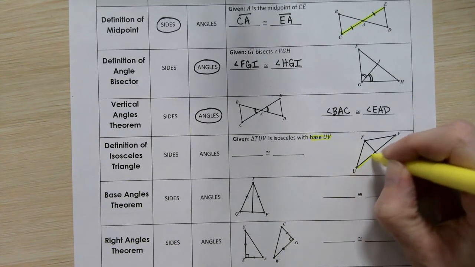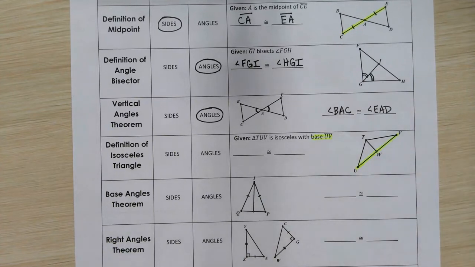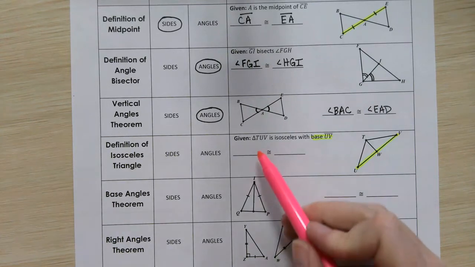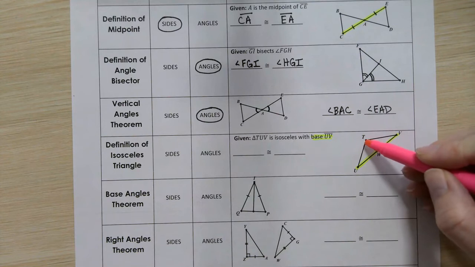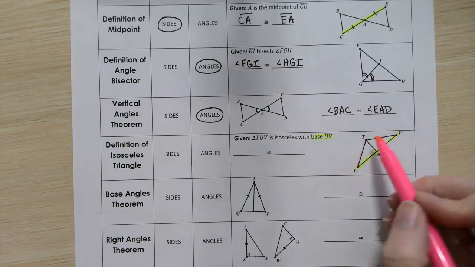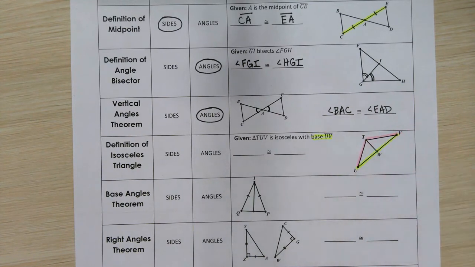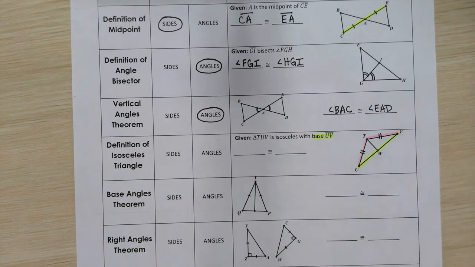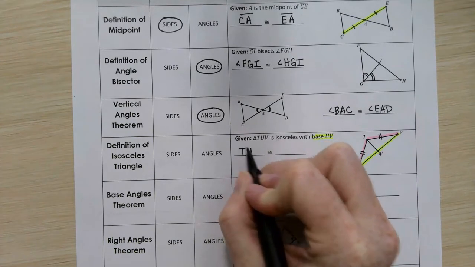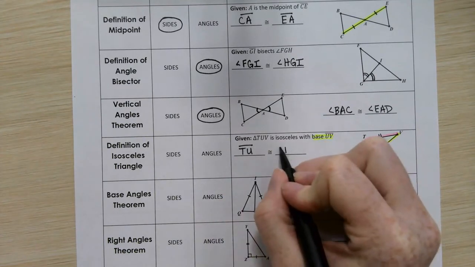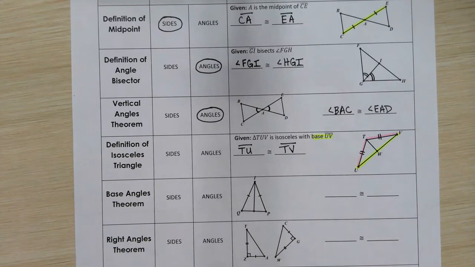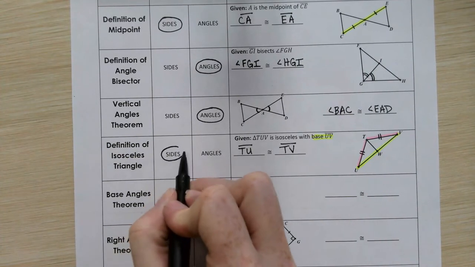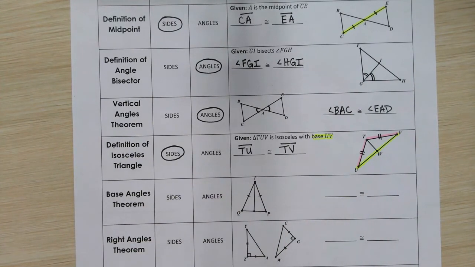So if the base is segment UV, that is actually the side of the triangle that is not congruent to the others. So if we're investigating triangle TUV, TU would be one of the other sides, and TV would be one of the other sides. So those are the 2 that would get the congruent marks. We'd be able to say segment TU is congruent to segment TV, thanks to the definition of isosceles triangle, and those are sides of that triangle.